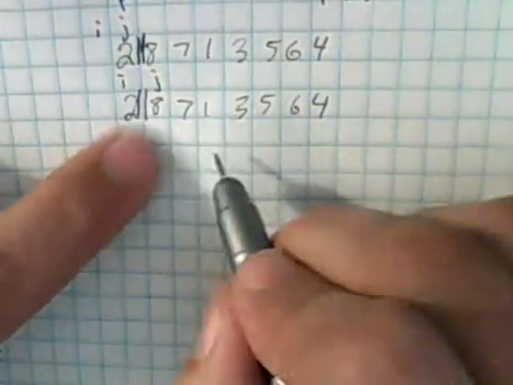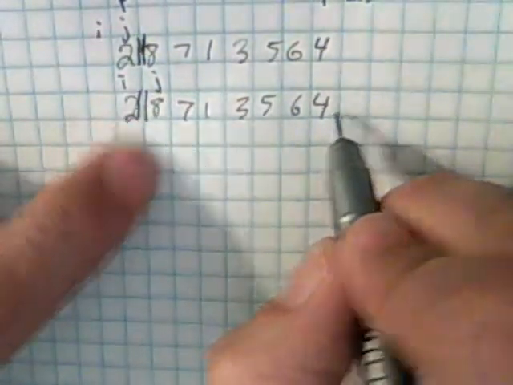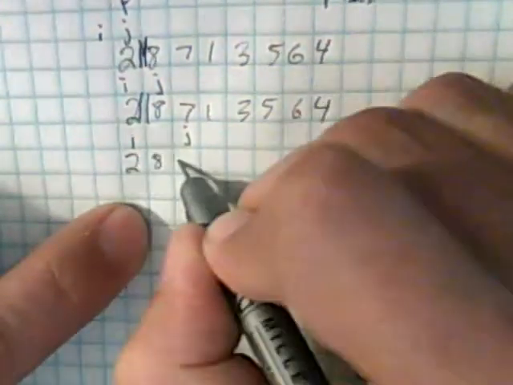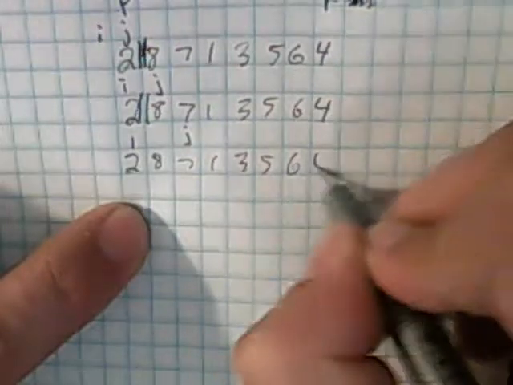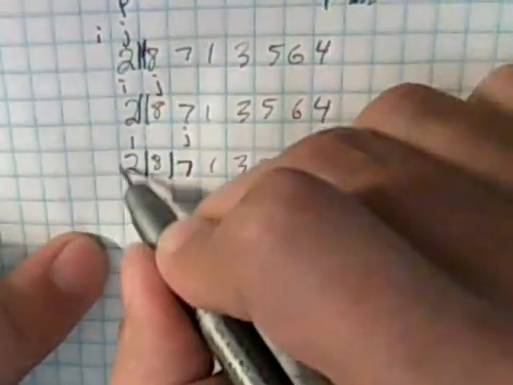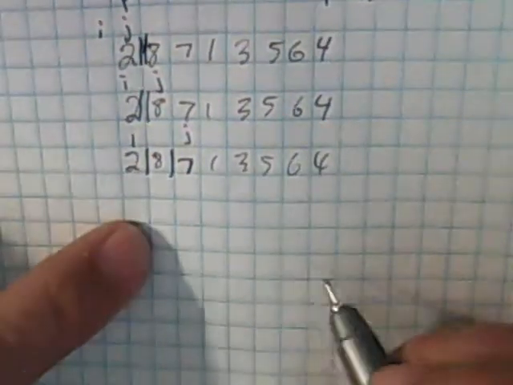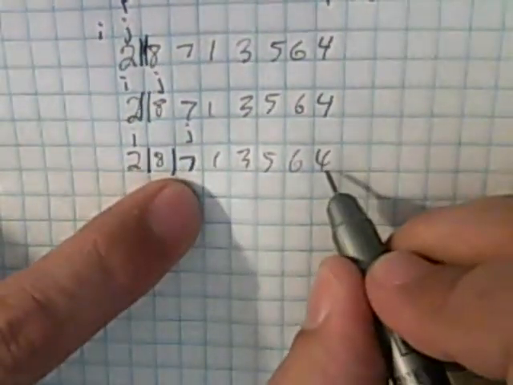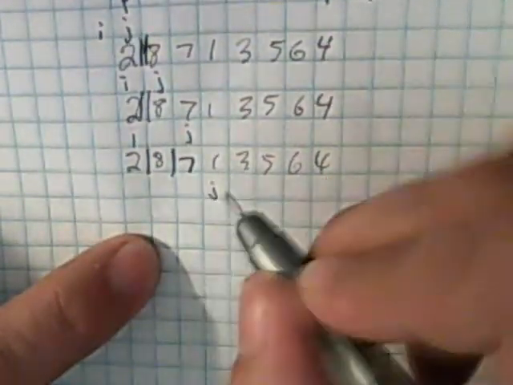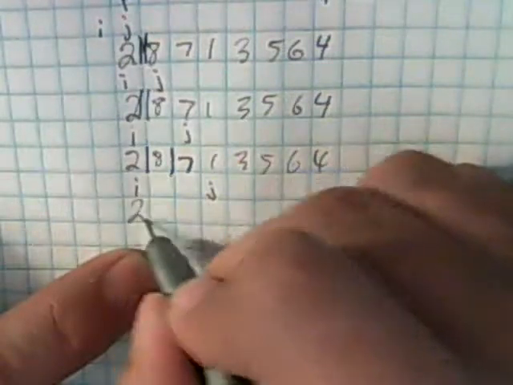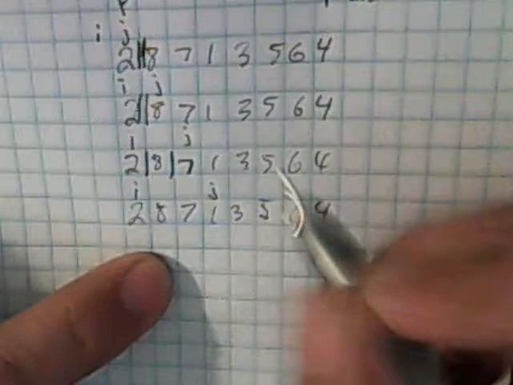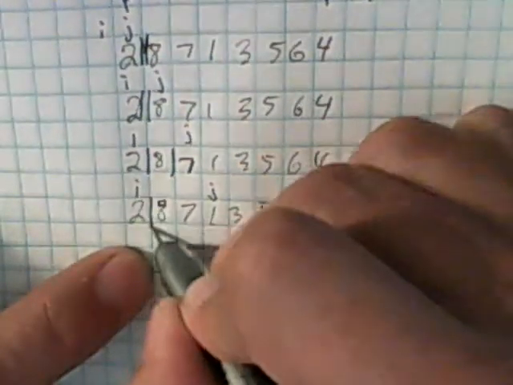Okay. So now we're going to do a comparison. 8 and 4. 8 is not less than 4, so we're just going to increment j. We got 2, 8, 7, 1, 3, 5, 6, 4. Here's the partition for the larger numbers. Here's the partition for the smaller numbers. Okay, now we'll do another comparison. 7 and 4. No, 7 is not less than 4, so just increment j. So i is going to stay where it is. 2, 8, 7, 1, 3, 5, 6, 4.